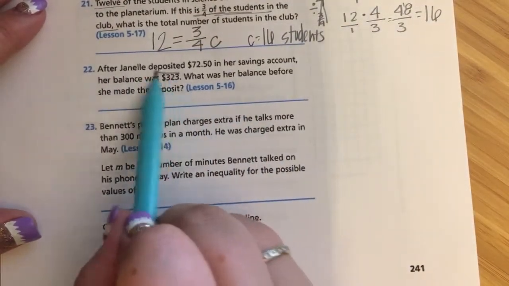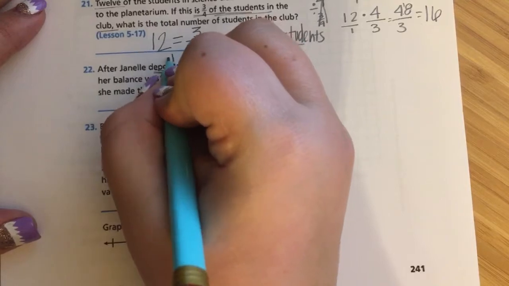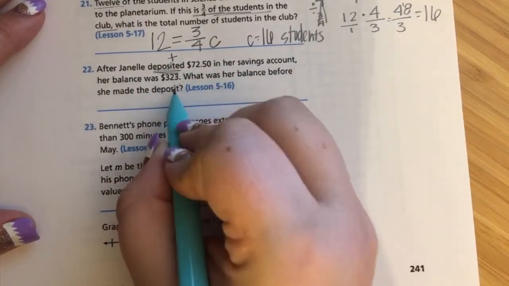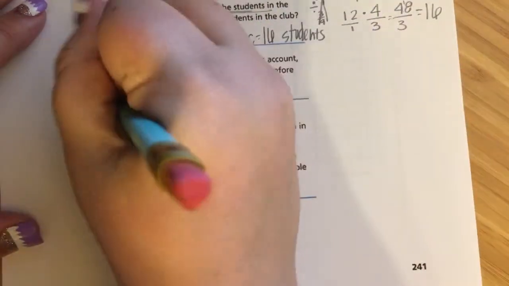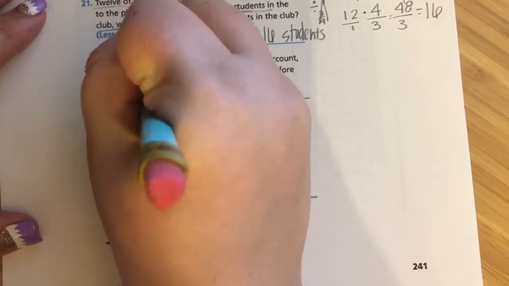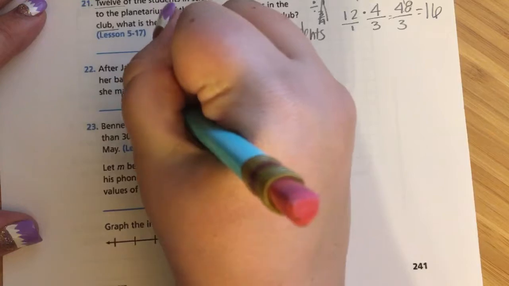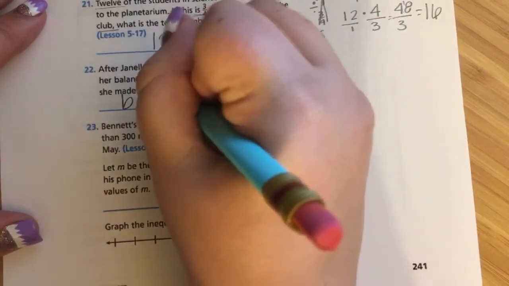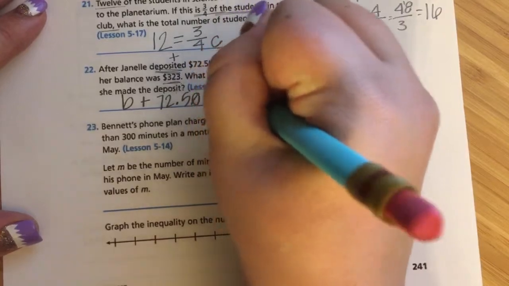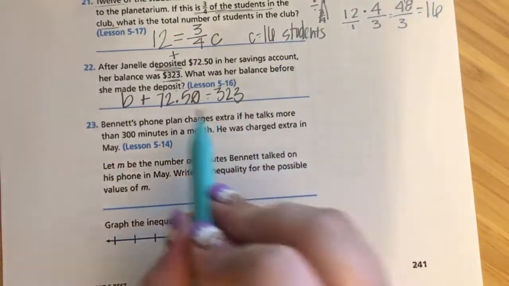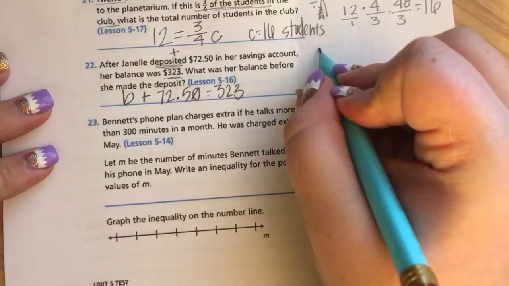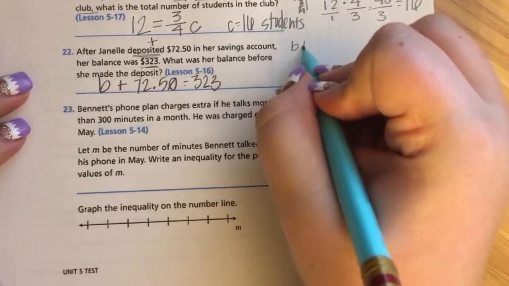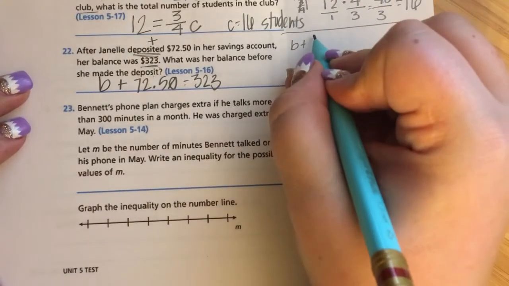After Janelle deposited, so she added money. This must be a good problem. If she's adding $72.50 into her bank account, her balance was $323. What was her balance before? So that's what I don't know. And I'm going to just use B for balance. But I know her balance plus $72.50 gave her $323. So using inverse operations, I will subtract $72.50 from each side, and hopefully I'll be able to find B.